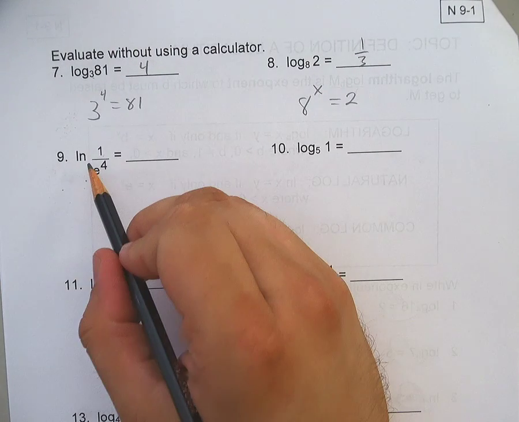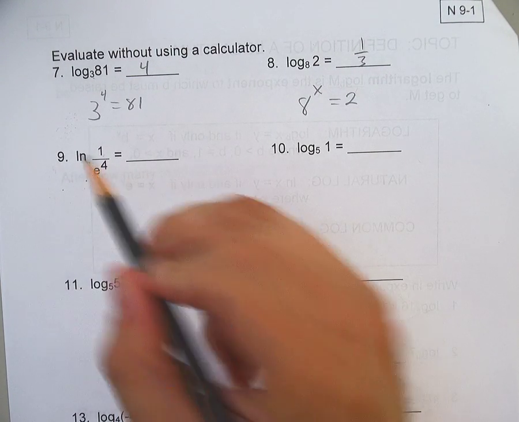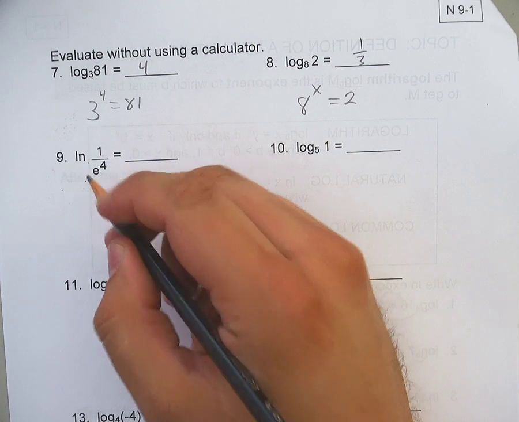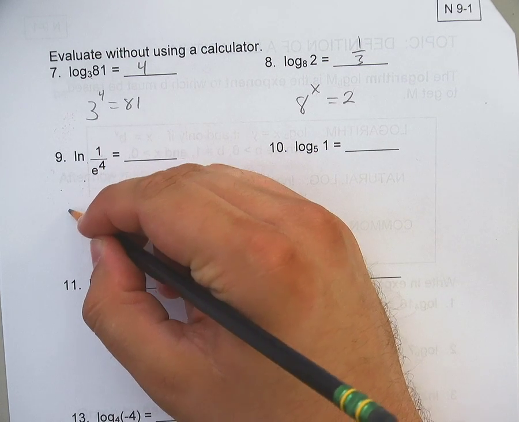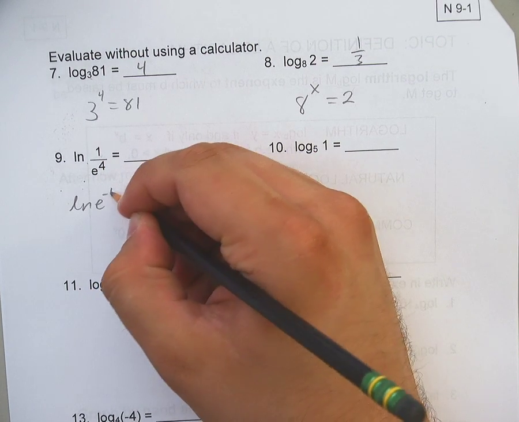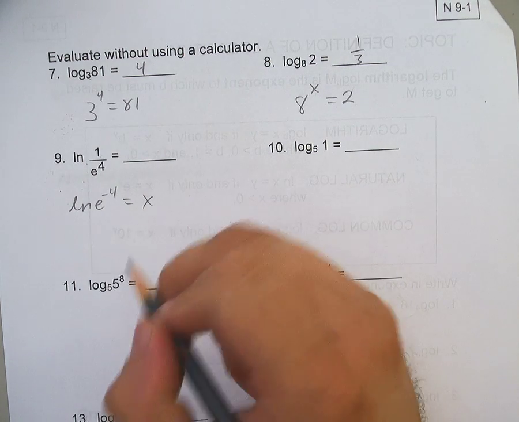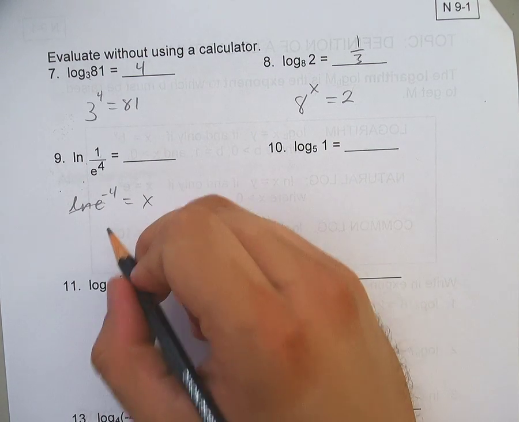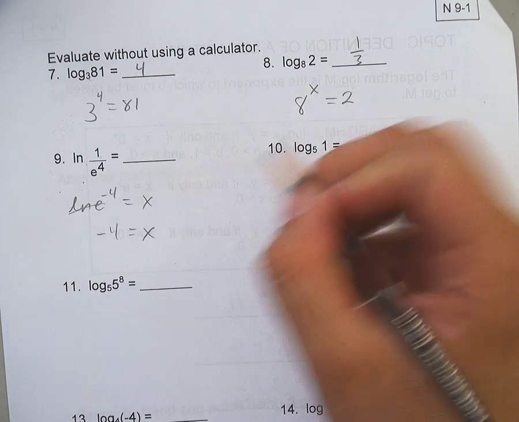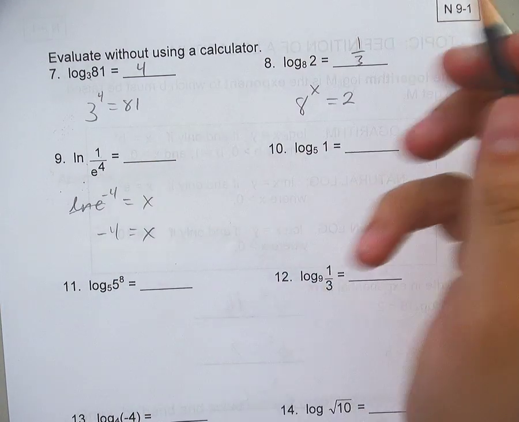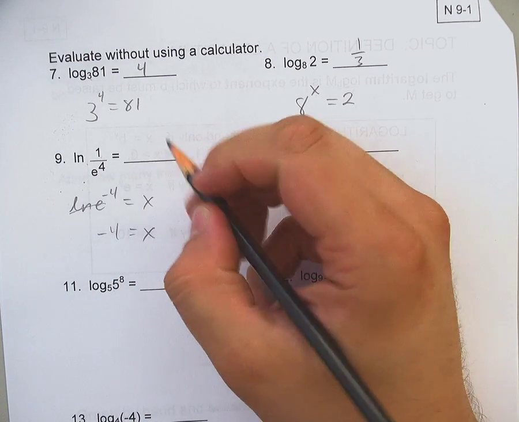Over here, first let me rewrite this as the natural log of e to the -4 equals x. You know natural logs and e's cancel out, so it's -4 equals x. So that whole thing equals -4.